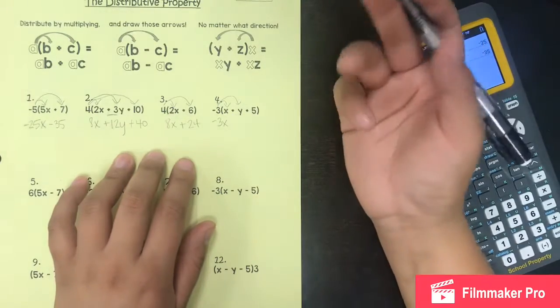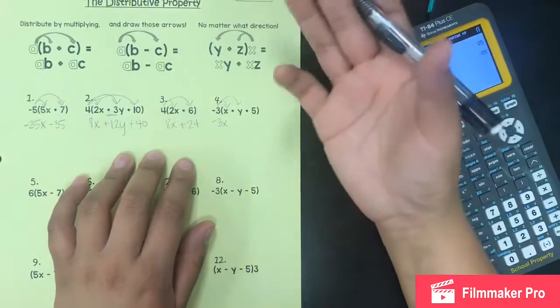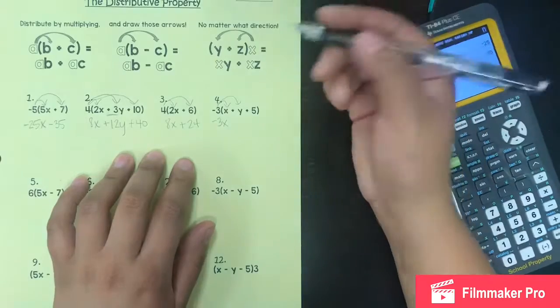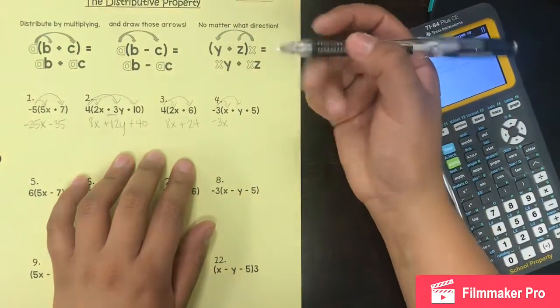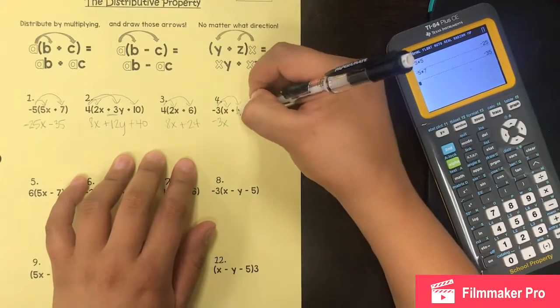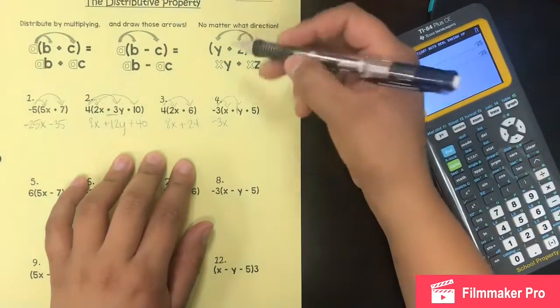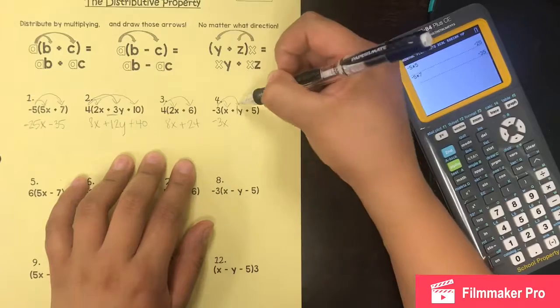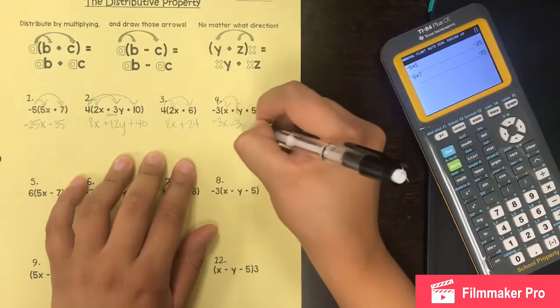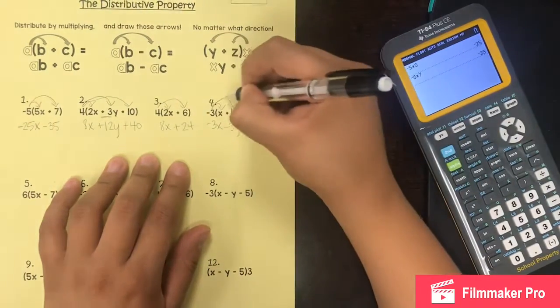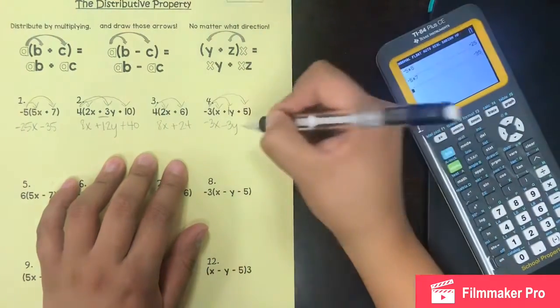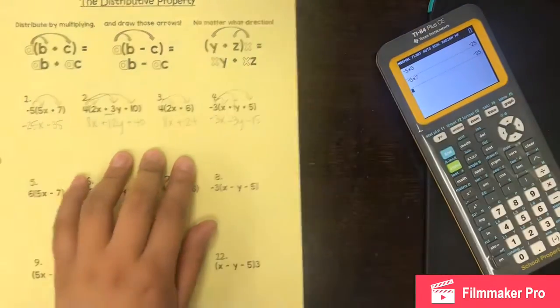Now you're like, Miss, I don't see a number in front of y, I don't see a coefficient. Anytime you see a variable by itself, you have to know that there is a 1 in front of the variable. So negative 3 times positive 1y is negative 3y. Negative 3 times positive 5 is negative 15. Okay.